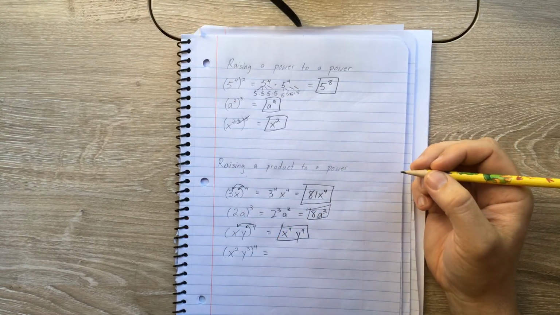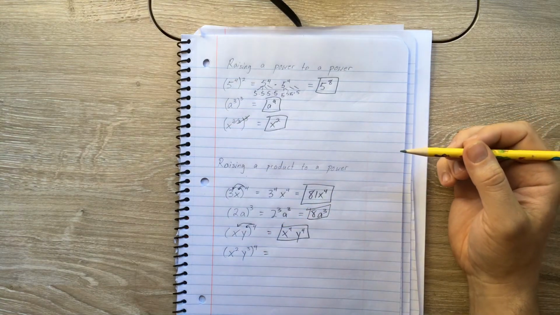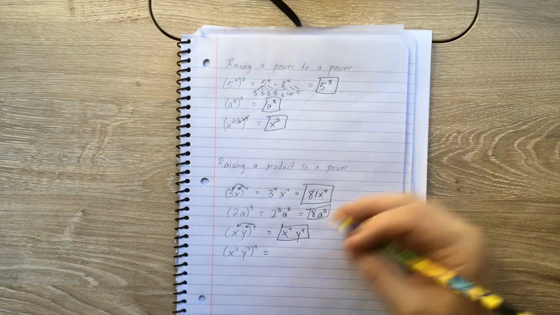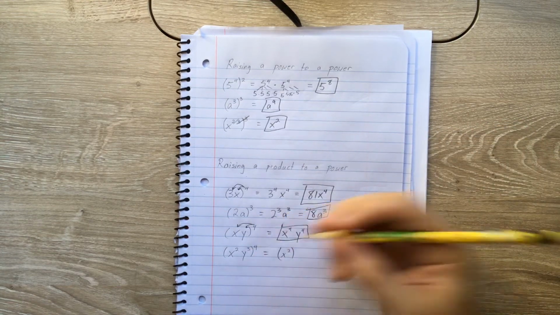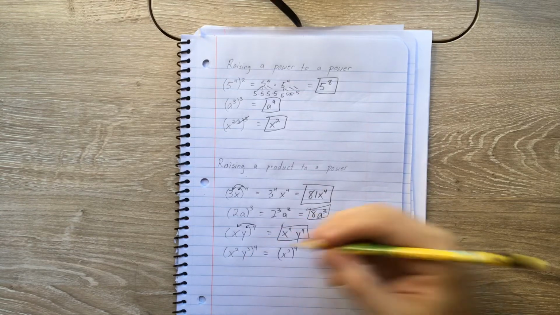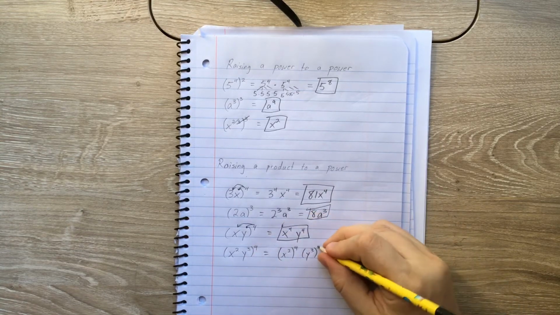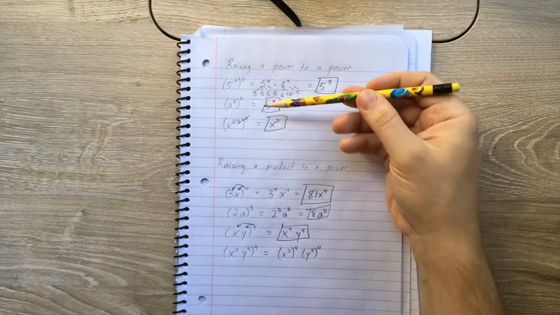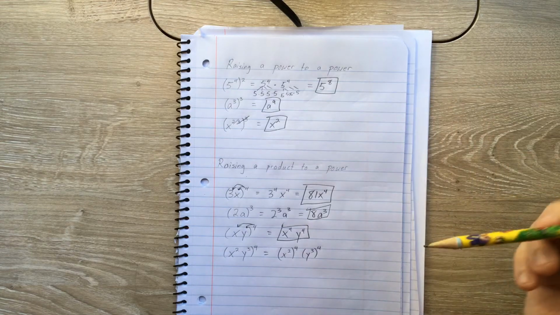All right. Last one here. Now, this one's a little challenging because we have exponents already inside the parentheses. So what are we going to do? Well, first thing we're going to do, let's write that x squared, and we're going to raise it to the 4th. And then I'm going to write my y cubed, and I'm going to raise it to the 4th. And hey, guess what? I get to use this other power, raising a power to a power, this other rule that I just talked about.